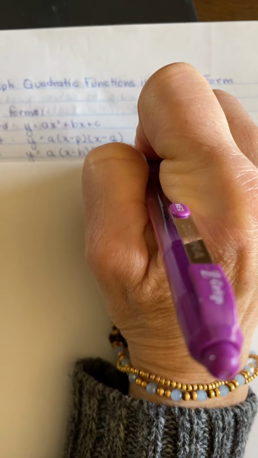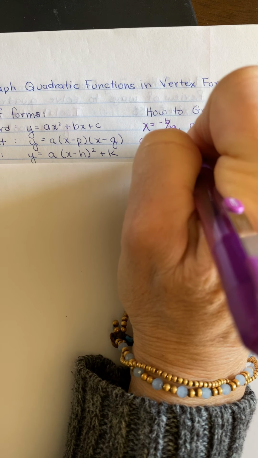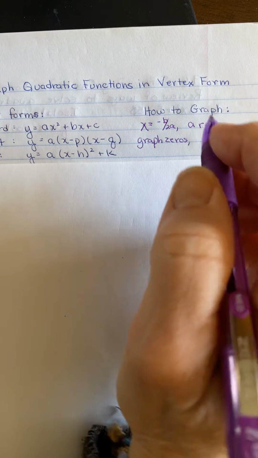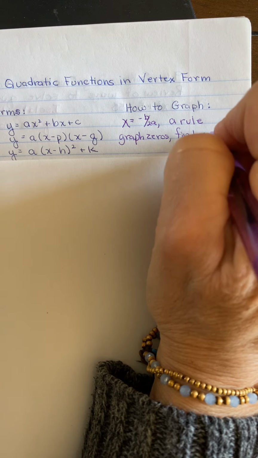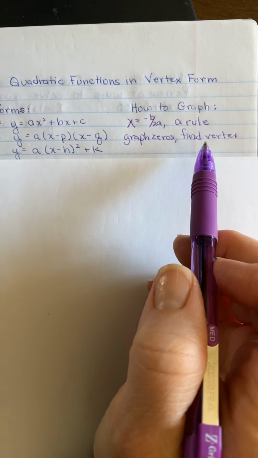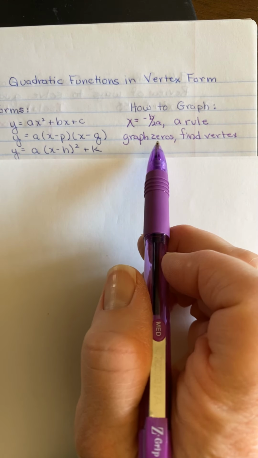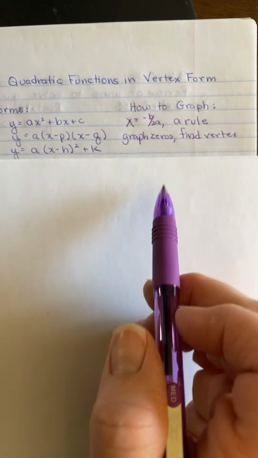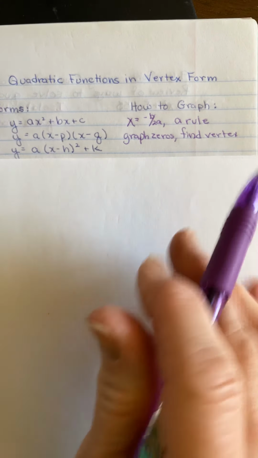So we would graph the zeros of the function, and then we would find the vertex, which was a little bit tricky to find. Some of you missed this on the quiz. To find the vertex, you go halfway between these two zeros, plug that value of x in, and find out where the vertex of your parabola is, and graph.